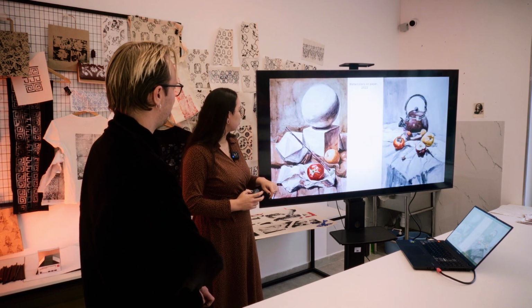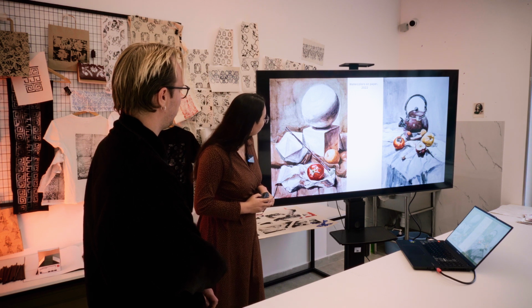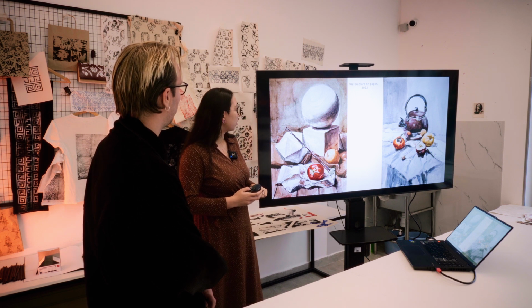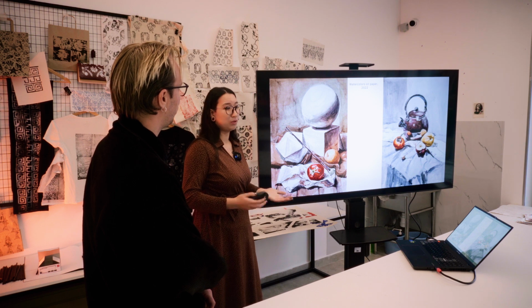Another example is a study of a still life. Once again, if you have them, include them. If you don't, no worries. Now, let's talk about posters and maybe some digital works afterwards.